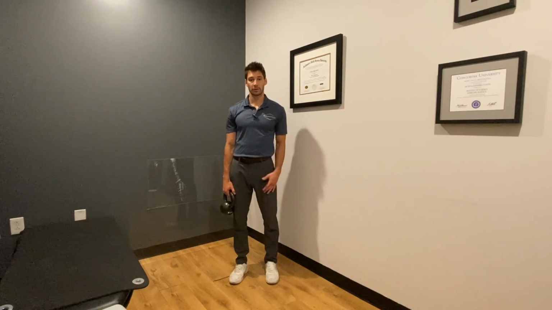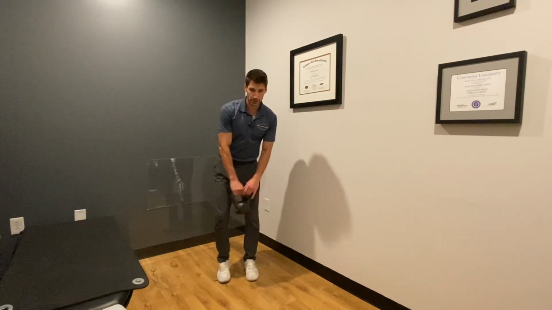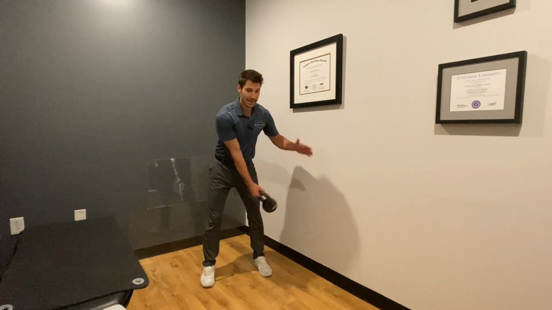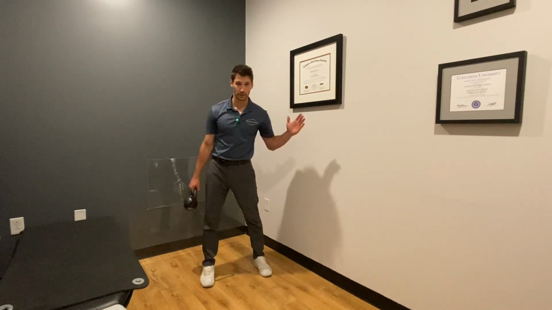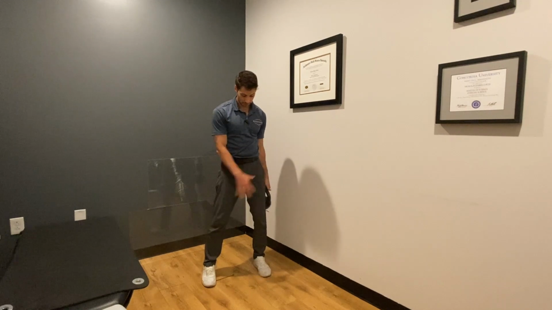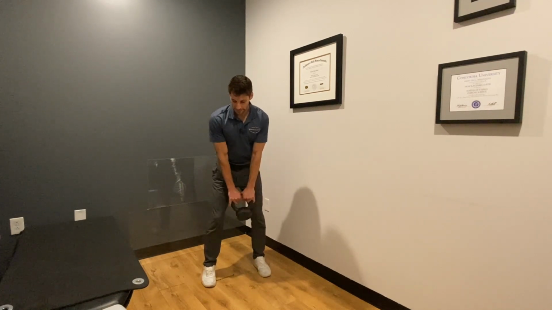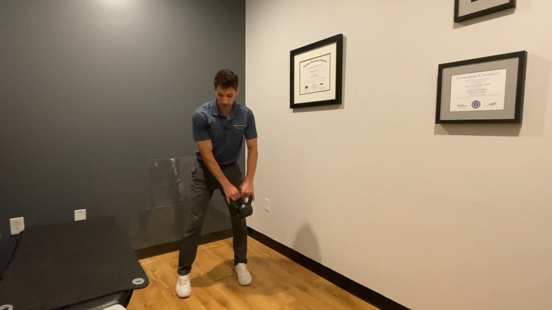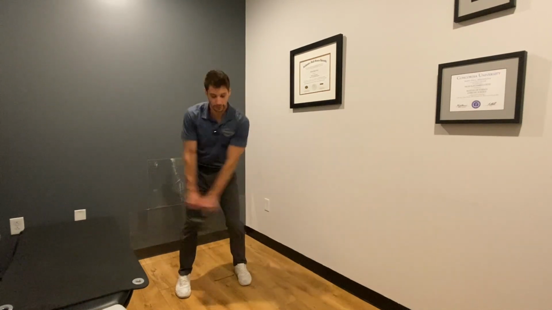Okay, for the side kettlebell swing, what we're doing here is a variation of the kettlebell swing where we're keeping the kettlebell in front of us, and now we're moving side to side in the frontal plane. What I want us to think about is keeping your feet in line with each other. We're going to bring the kettlebell back and shoot it through. So that looks like bring it back, shooting up and through.